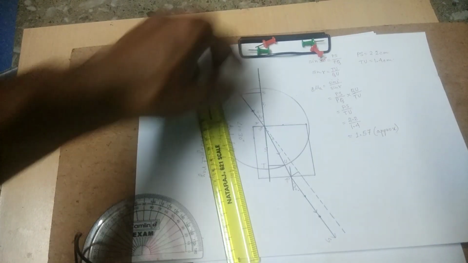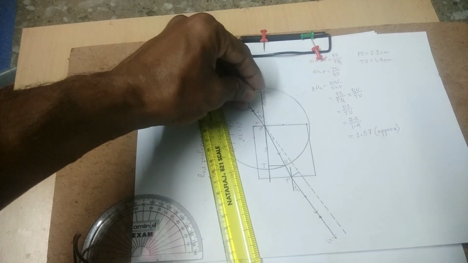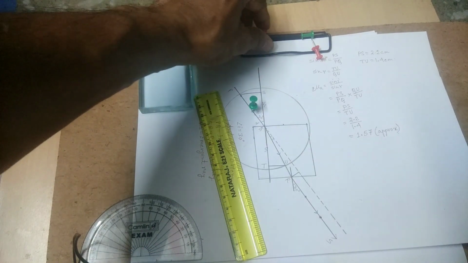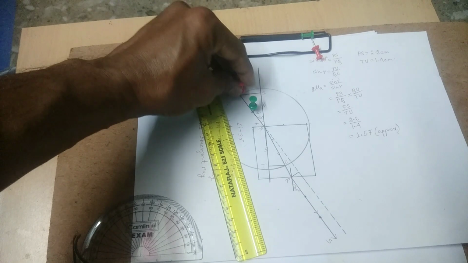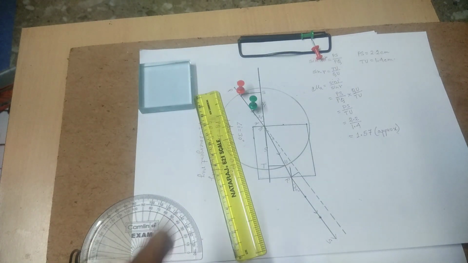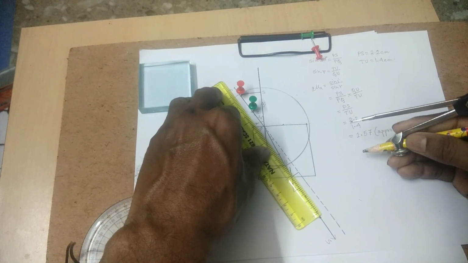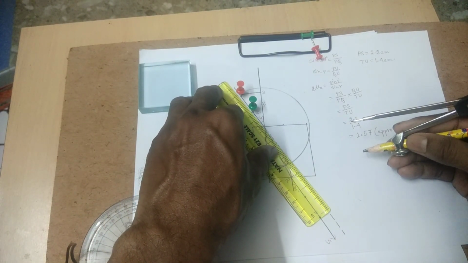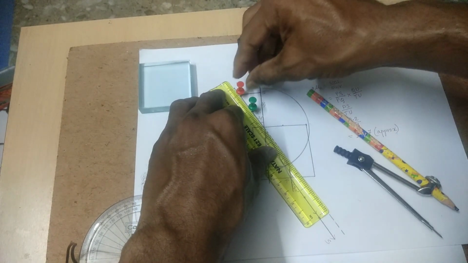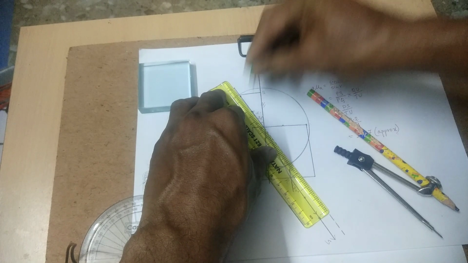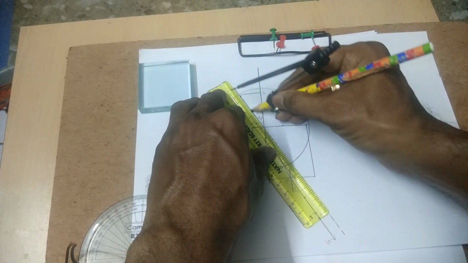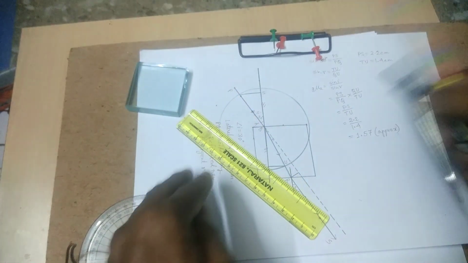Now, we have taken two pins here, at point A, green, and at point B, red. Now, with this line, make the incident ray. In this way, you have to take the straight line and, removing the red and green pins, make the incident ray. Here we have made the incident ray.